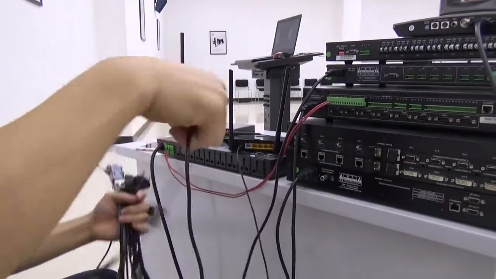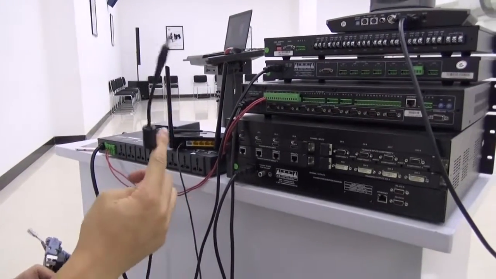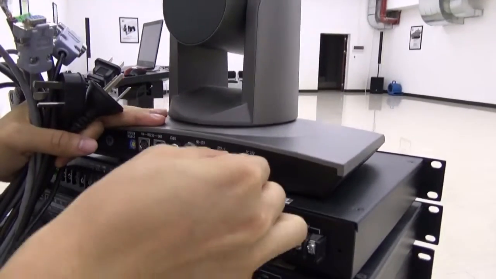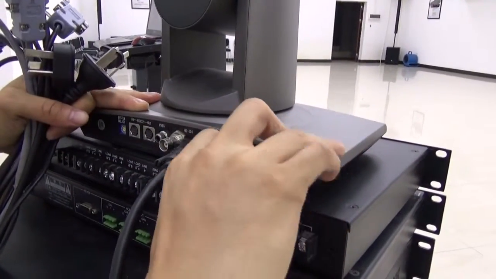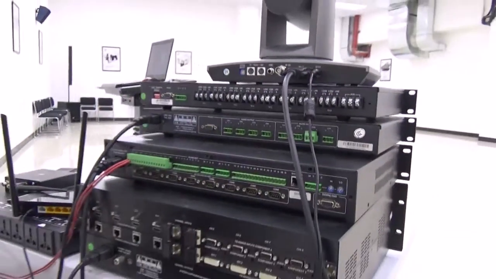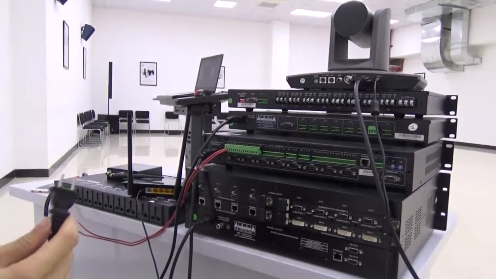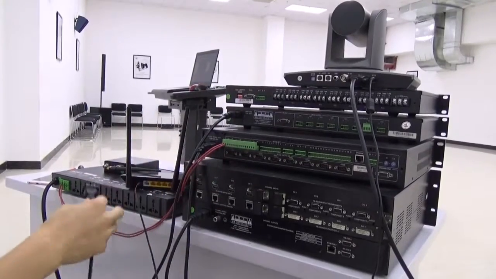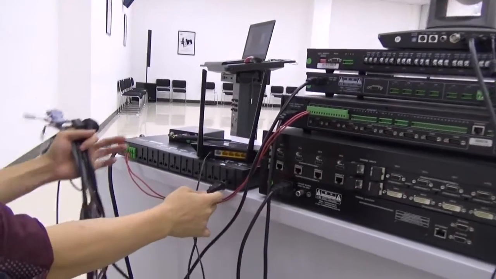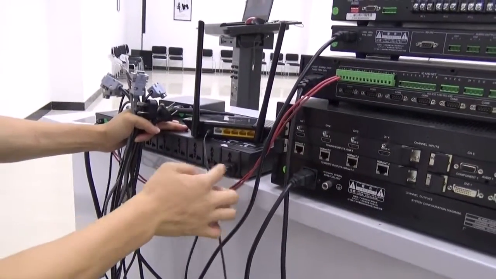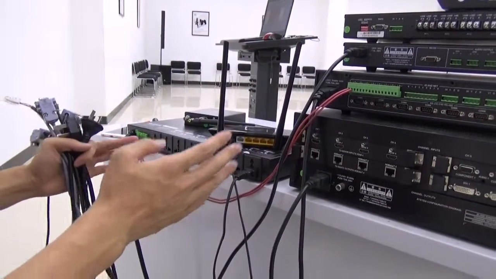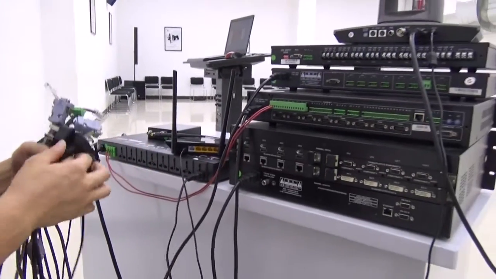Cable 2 is for our camera. Cable 2 to the camera. The camera, one end is to the device, another end to the power supply here. Here is the power supply. We have so many ports, so many sockets for all the devices there.